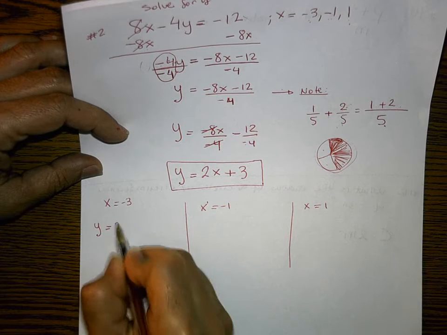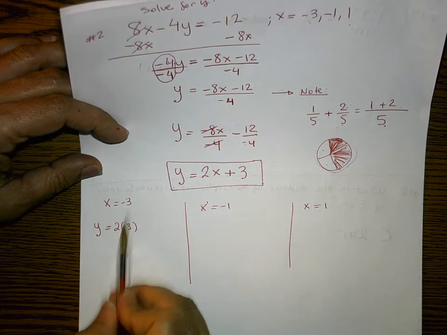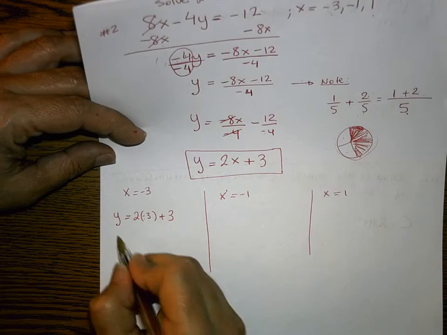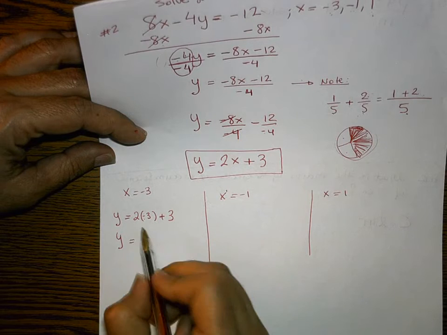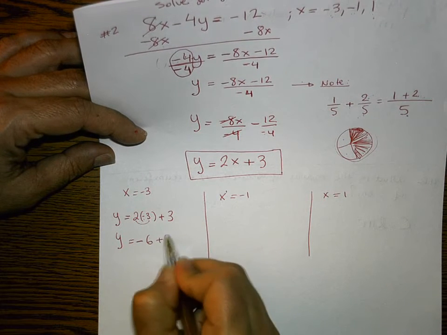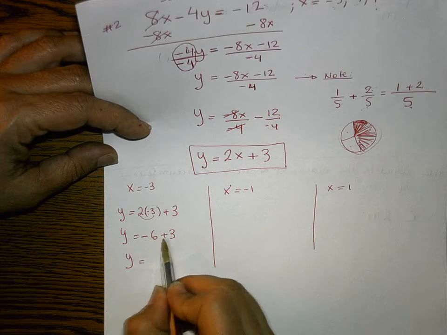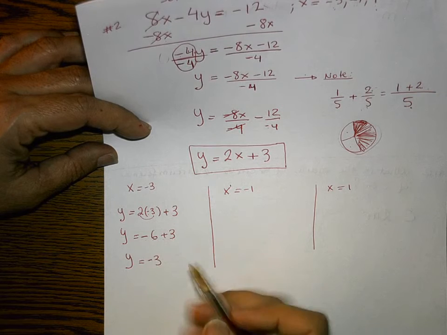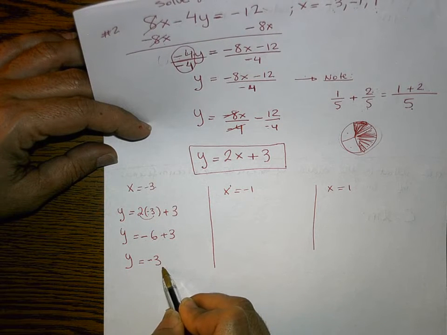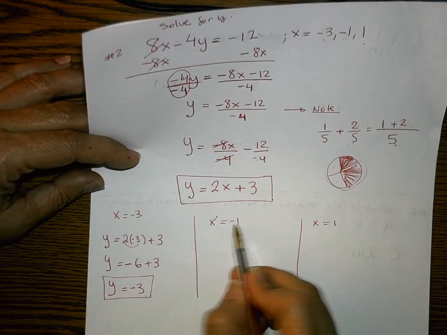Y equals 2 times negative 3, because instead of an x, I want you to put a negative 3, plus a 3. Okay? And then that's going to be y equals, we multiply first, 2 times negative 3 is negative 6, plus a 3. And y equals negative 6 plus a 3 is a negative 3. So when I plugged in a negative 3, I also got a negative 3 out for y. Okay? Interesting.